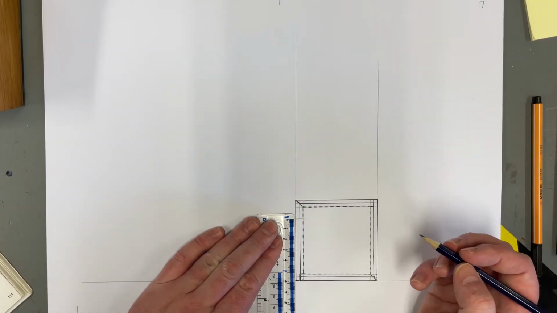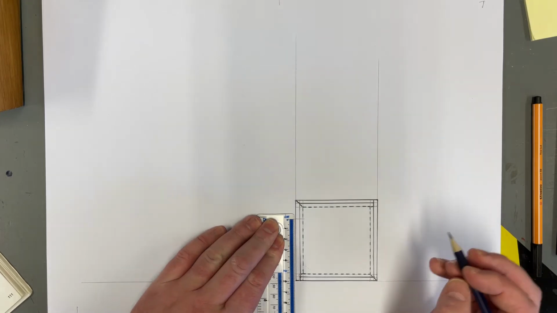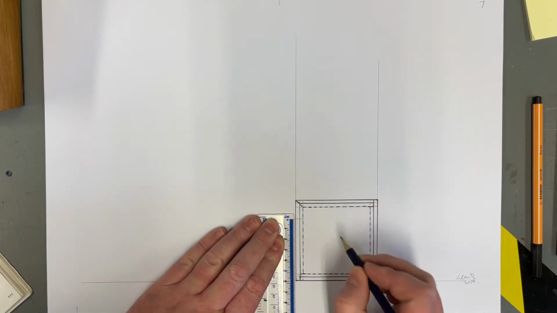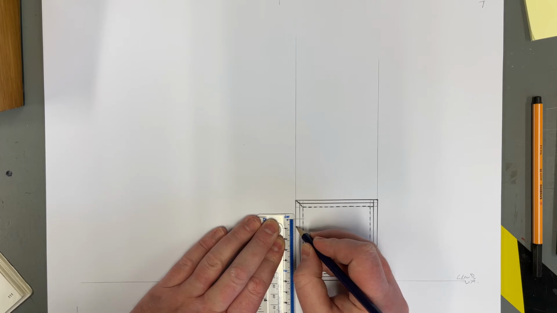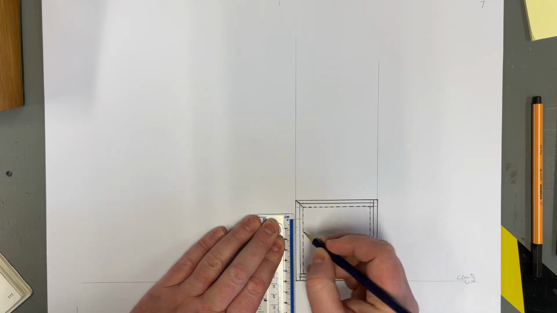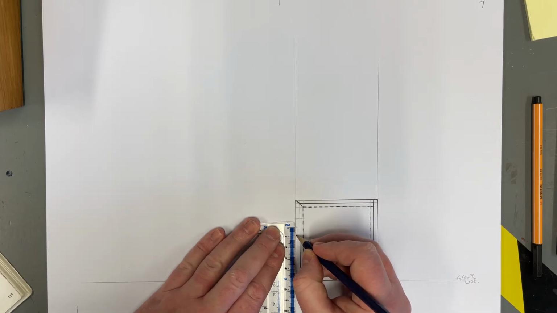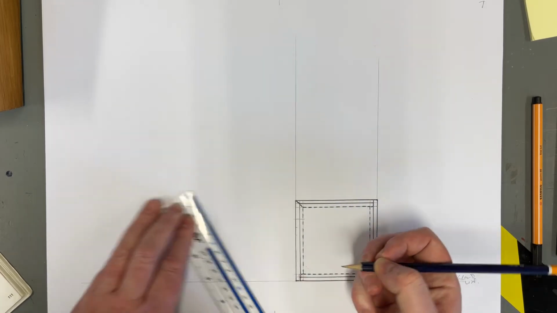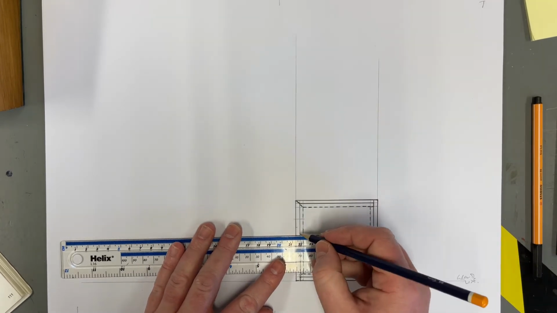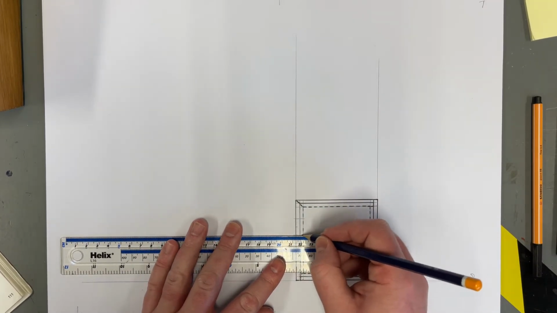We would then measure down 15, but remember I'm halving this. This is a half size drawing. So let's go for 7.5. And then another 7.5 added onto that is going to give us a construction line that would sit there. Okay.